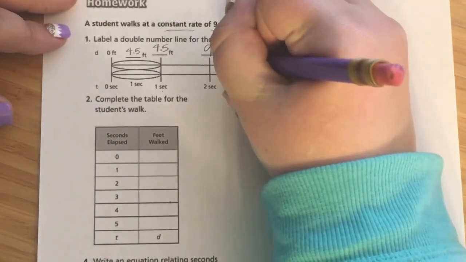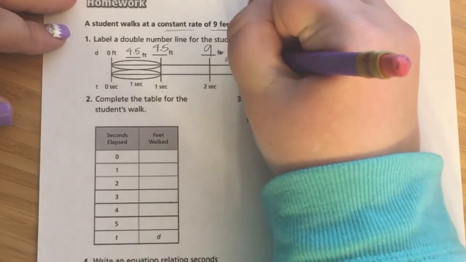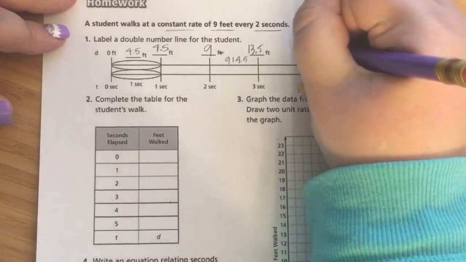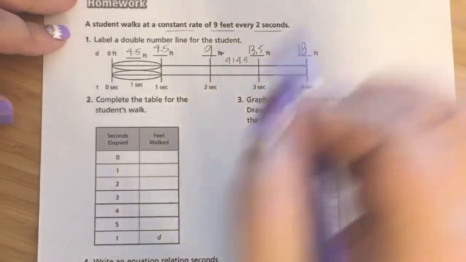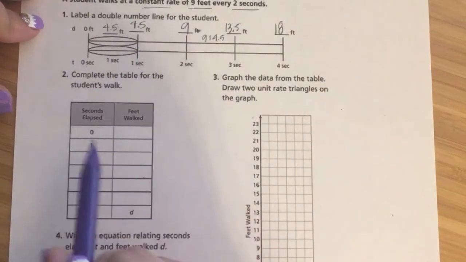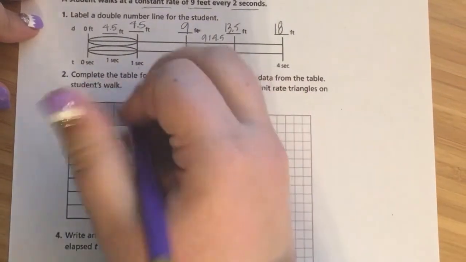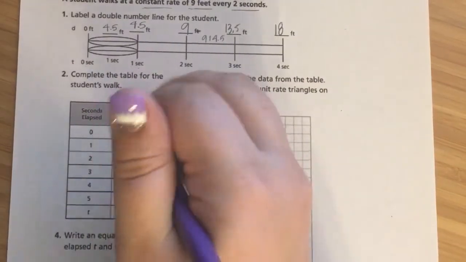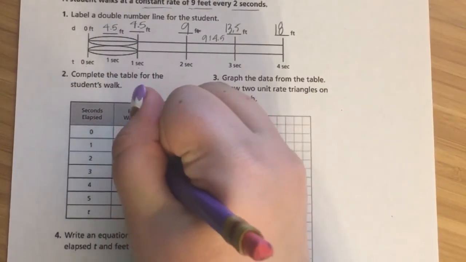So at 3 seconds, I will go 9 plus 4.5, which is 13.5. And then at 4 seconds, I will go 18. So now we're going to complete the table. At 0 seconds, well, you've gone nowhere, so it's 0. So after 1 second, we can look above, it's 4.5 feet.